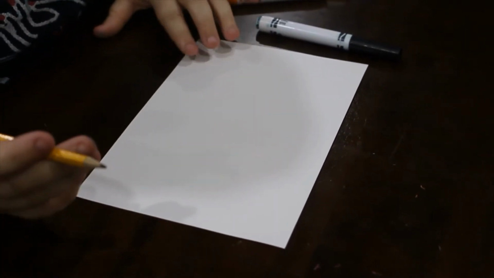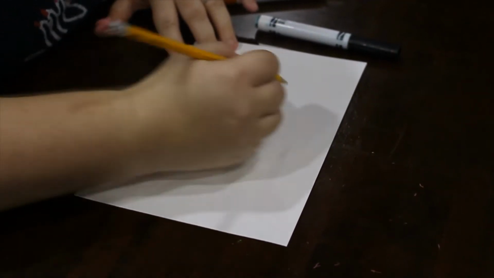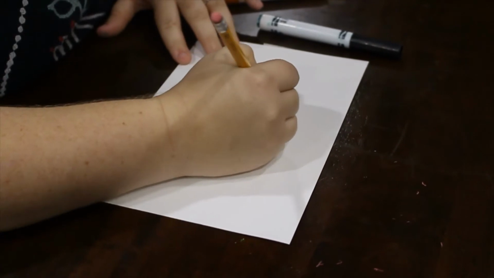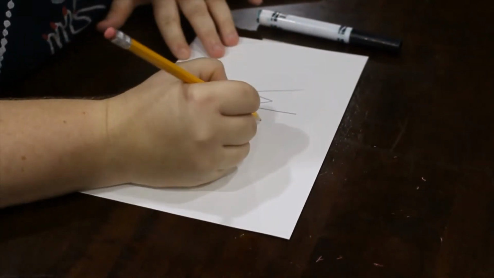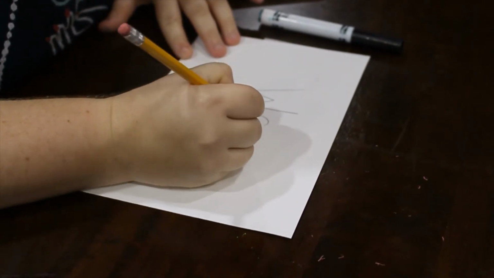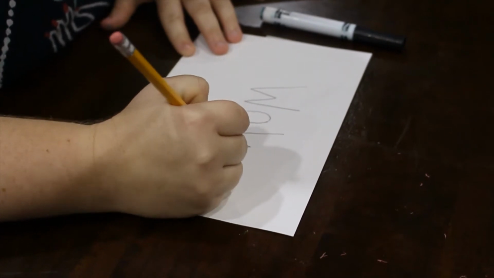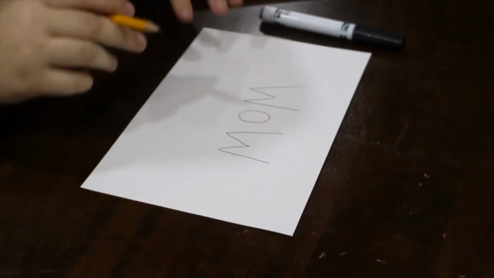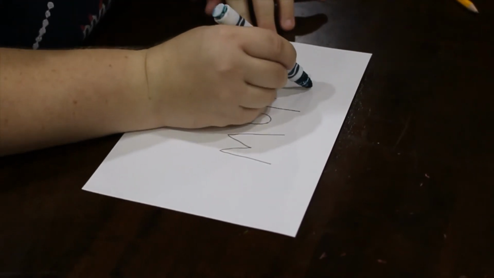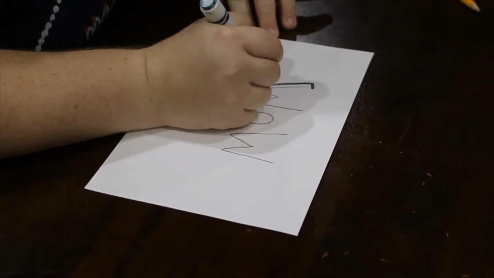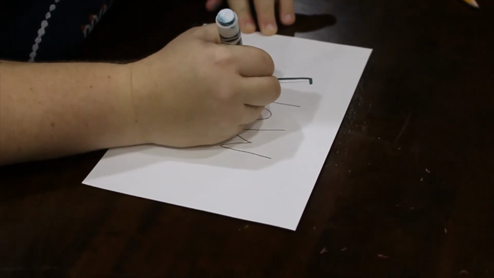First, you're going to take a pencil and draw your letters. For this video, I'm going to do the word wow. I'm going to draw my W. Kind of want to make them a little bit closer together, but not too close. After I've drawn my letters, I'm going to take my black marker and make little boxes around the letters. This will become the box letters that you need.